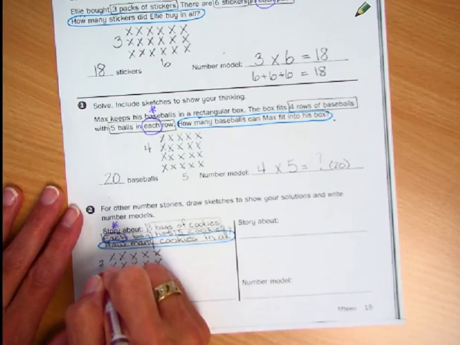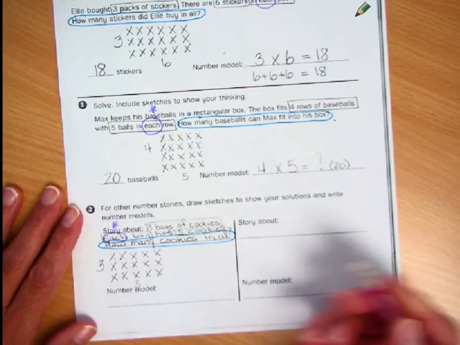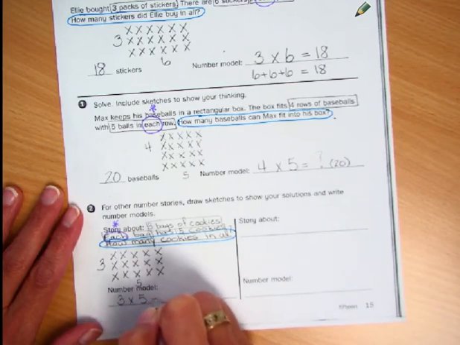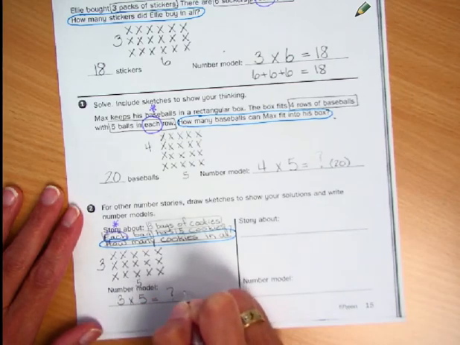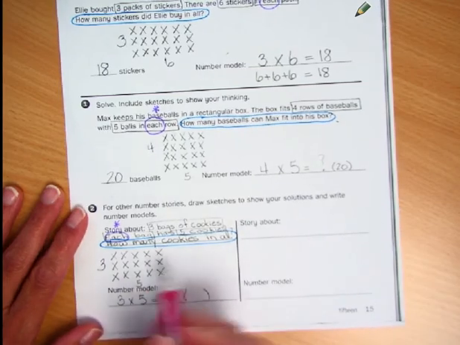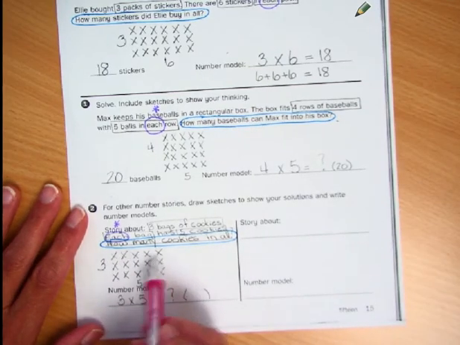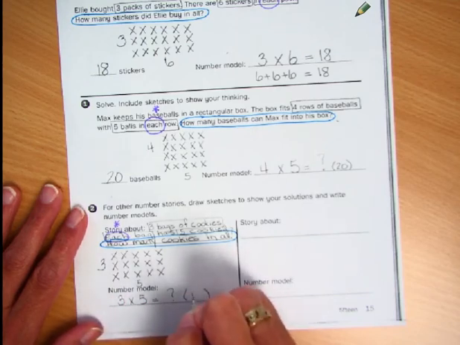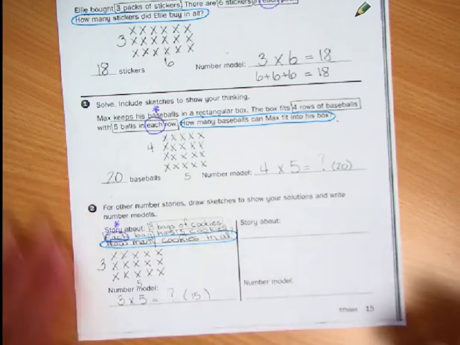So 3 rows with 5 in each. So our number model is 3 times 5 equals question mark. Let's go back and count up the X's. 1, 2, 3, 4, 5, 6, 7, 8, 9, 10, 11, 12, 13, 14, 15. So we have 15 cookies in all.